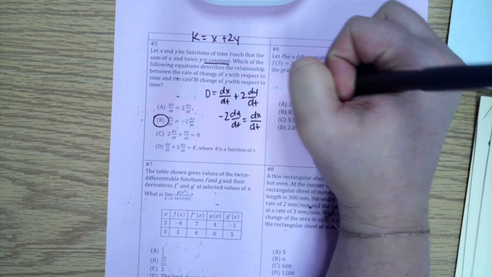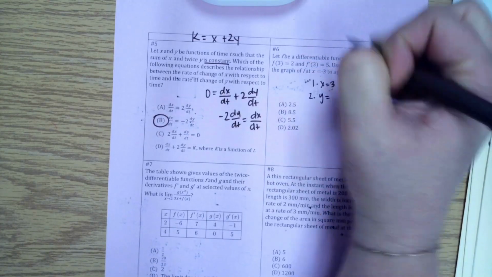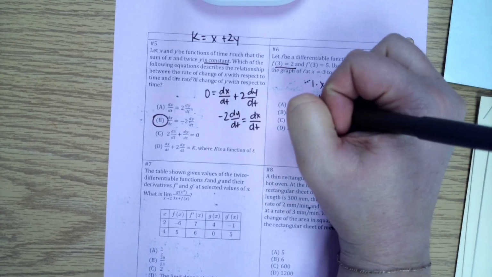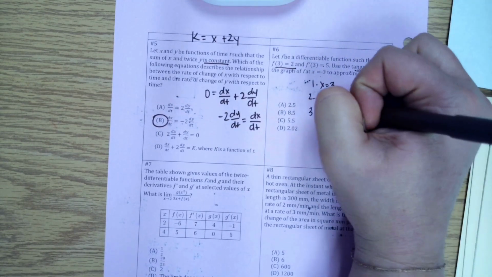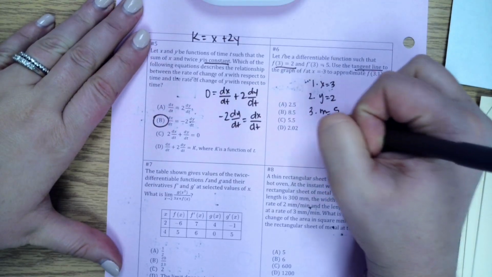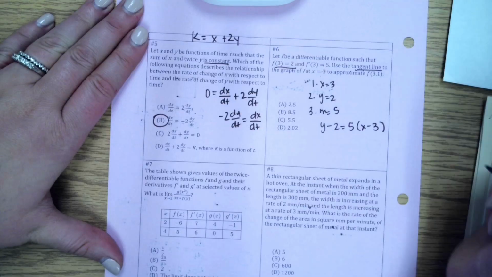So if we write the equation of the tangent line, we need an x value, which is 3. We need a y value, which is given here, that's 2. And we need a slope, so my slope is going to be my derivative at 3, that's 5. So the equation of my tangent line is y minus 2 equals 5 times (x minus 3).